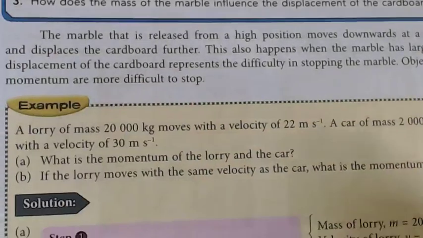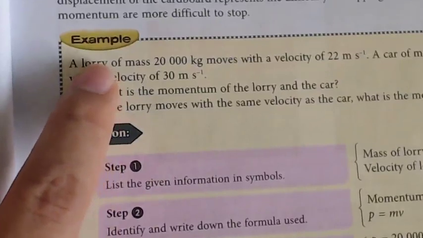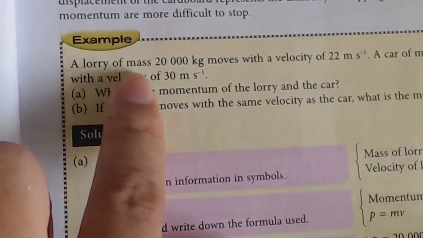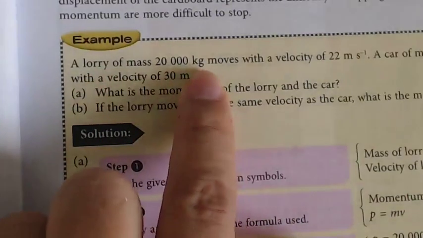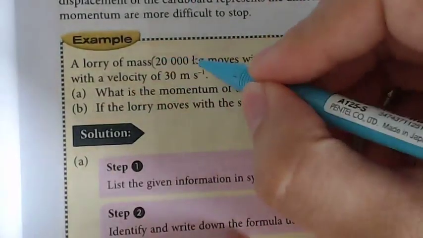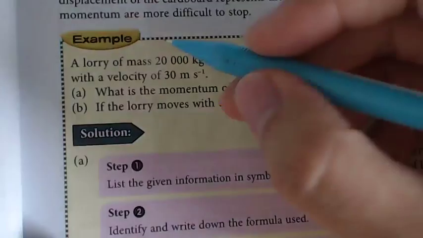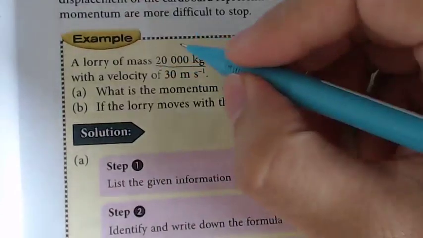Now coming to this related question, an example. We have a lorry with mass 20,000 kilogram. Remember what I told you again and again: once you read, put a label.